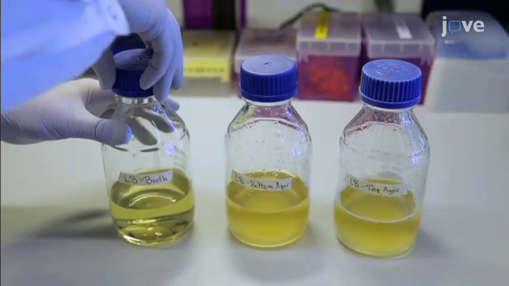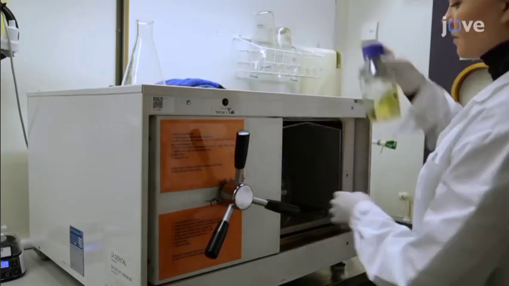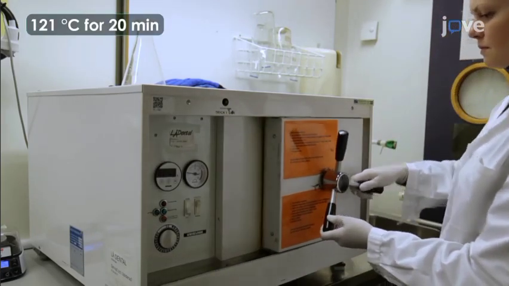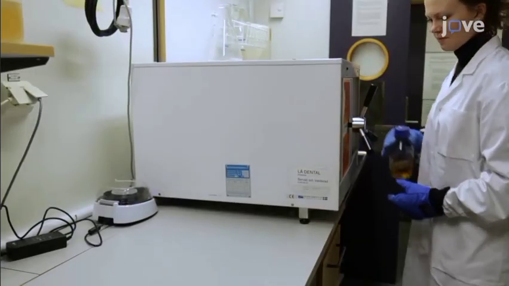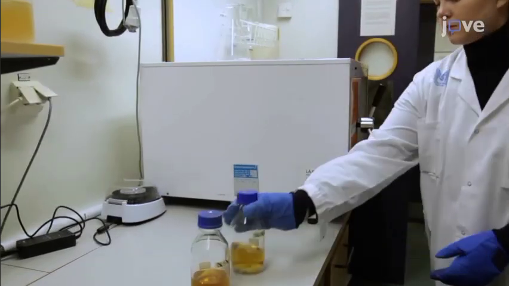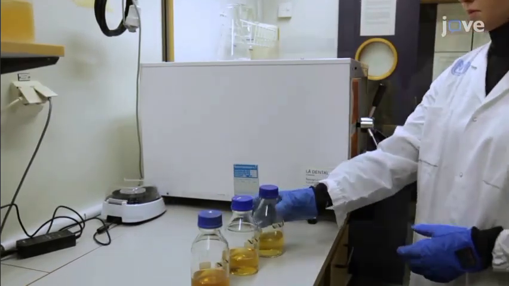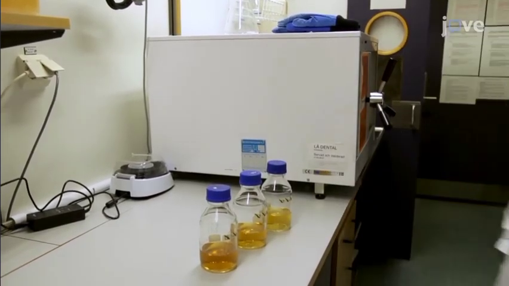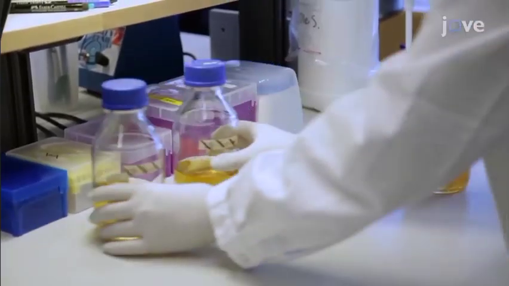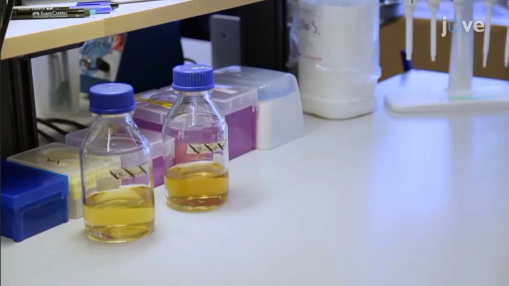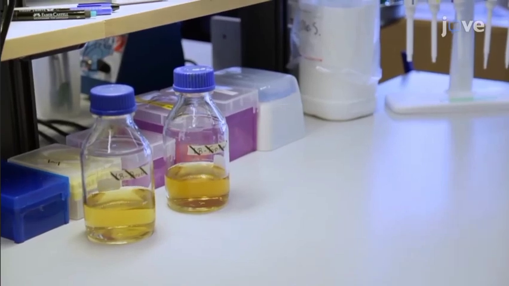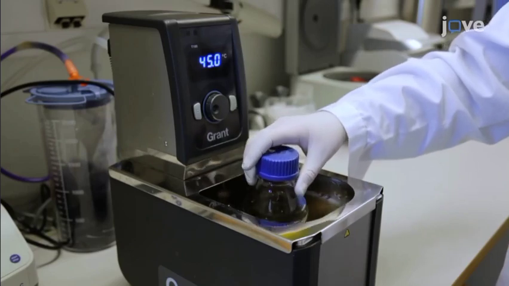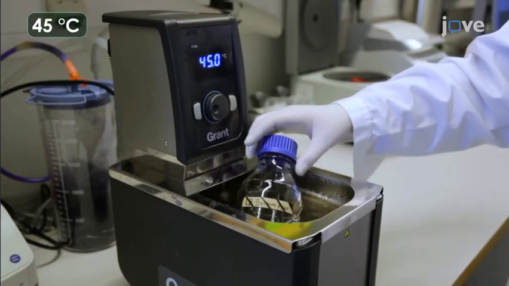Cap the bottles semi-tightly and then sterilize the media by autoclaving at 121 degrees Celsius for 20 minutes. Once complete, remove the media bottles from the autoclave and immediately twist the bottle caps to close them fully to prevent contamination. Keep the LB broth and LB top agar media on the bench for later use. Place the LB bottom agar to cool in a water bath that is preset to approximately 45 degrees Celsius.